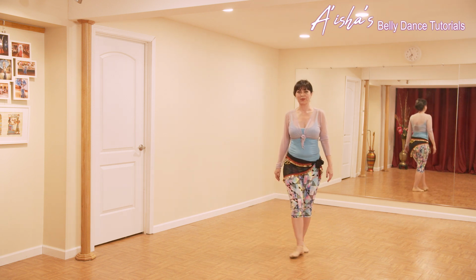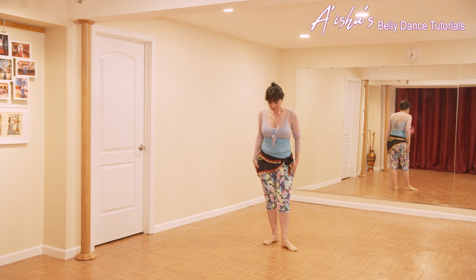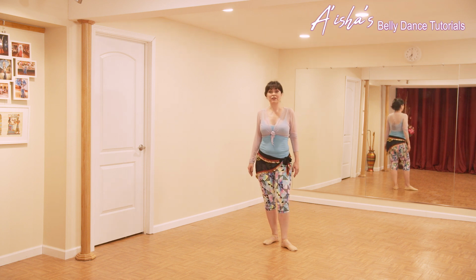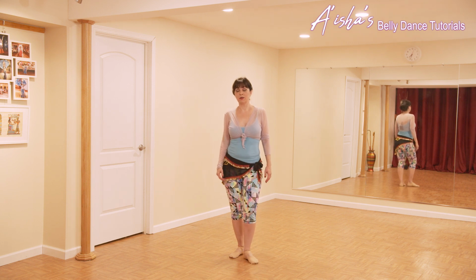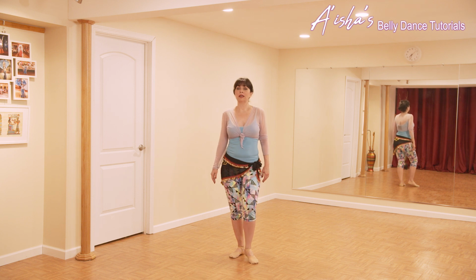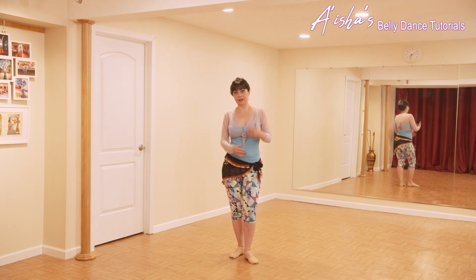All right. So yeah, you have various options with the legs here, but start with the one that you feel more comfortable with, and then work your way up to the pirouette turn.